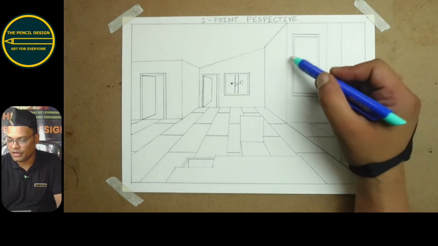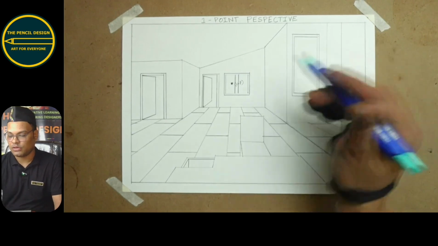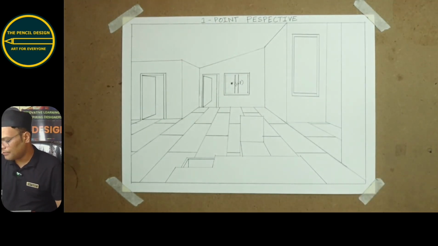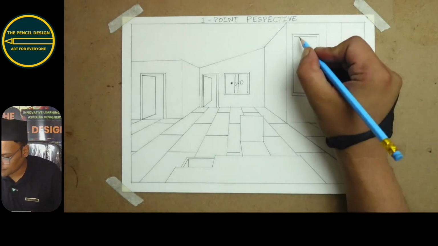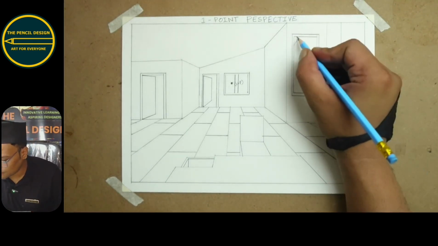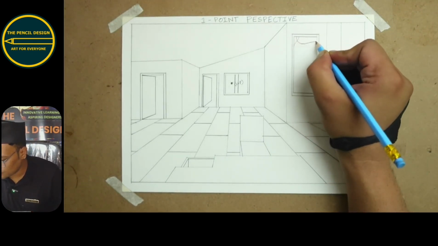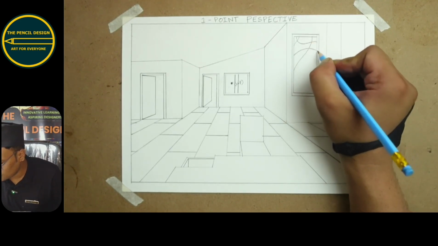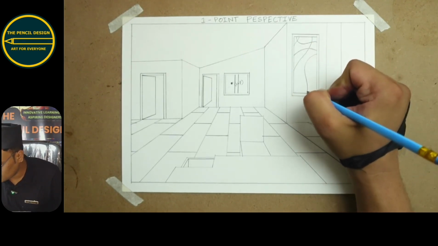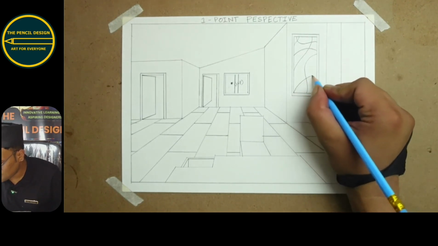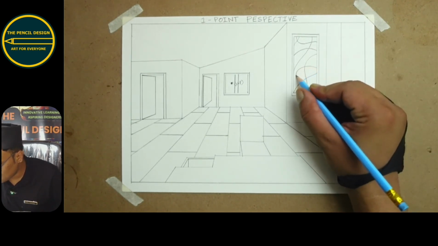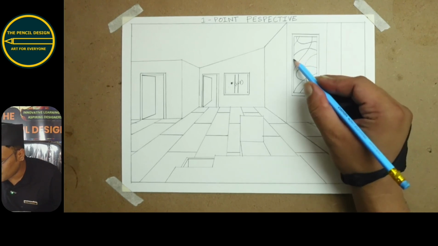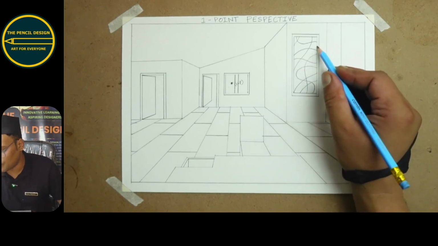So like 1, 2, 3, 4 vertical and 4 horizontal lines. Now you can add any kind of abstract painting. I'm using a wooden pencil. Like this, or any kind of painting you can add, whatever you prefer.